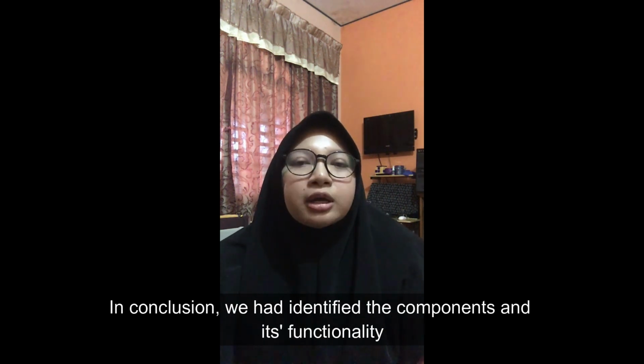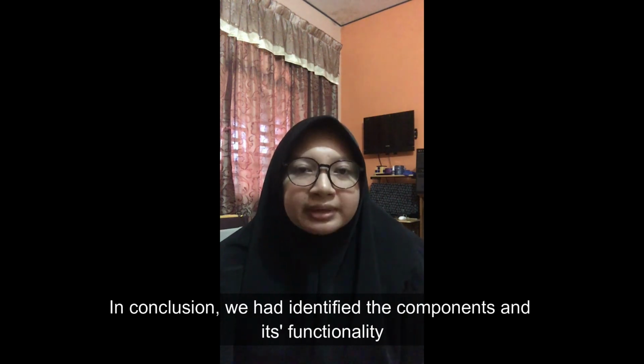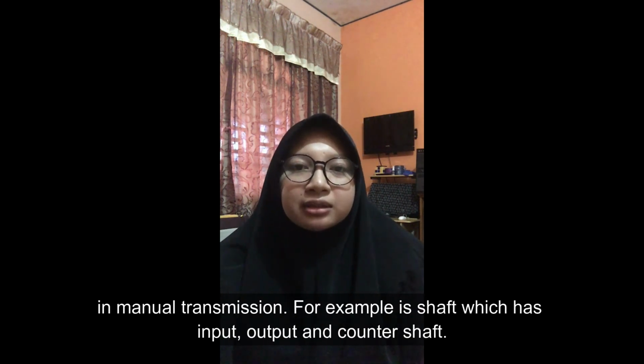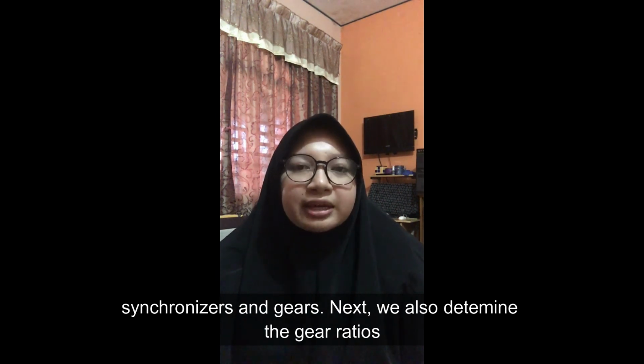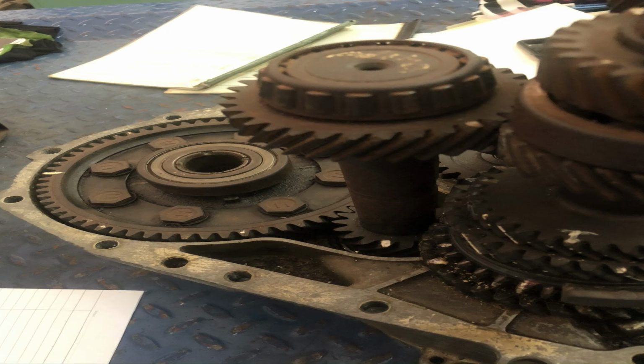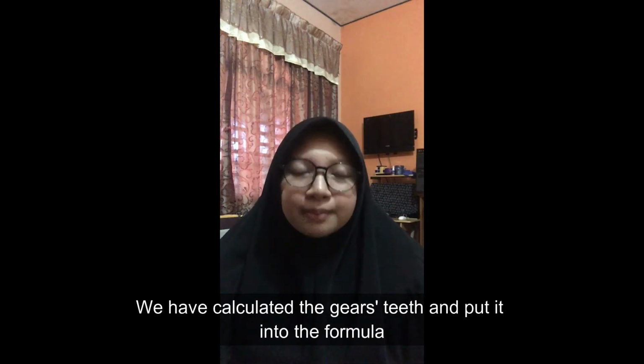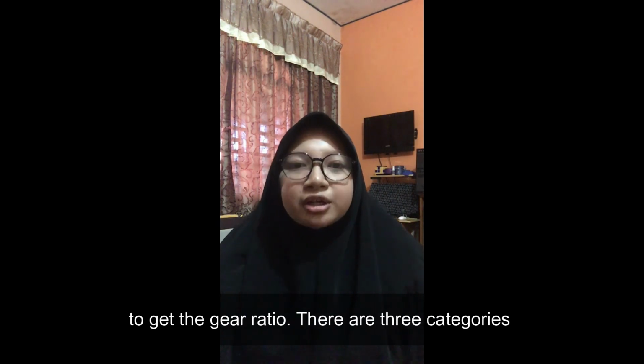In conclusion, we identified the components and their functionality in the manual transmission. For example, the shafts, which are the input, output and counter shaft, the synchronizers and the gears. Next, we also determined the gear ratio using the formula driven divided by drive equals gear ratio. We calculated the gear teeth and put them into the formula to get the gear ratio.